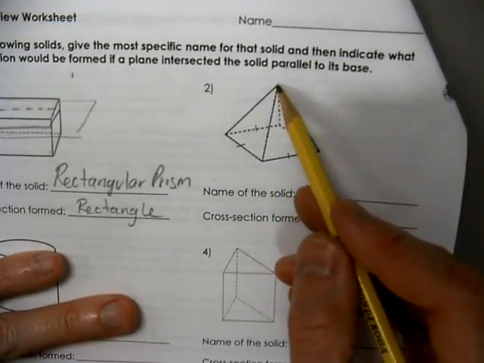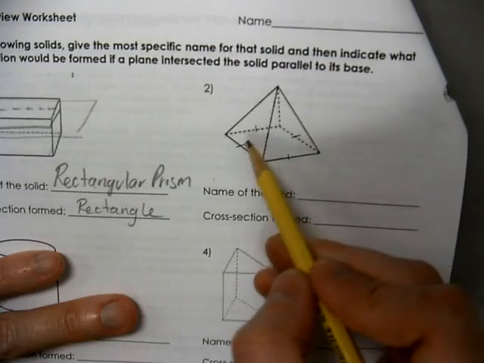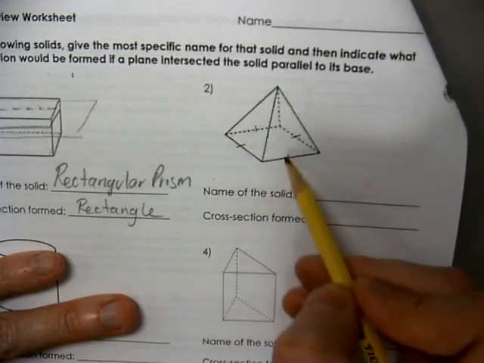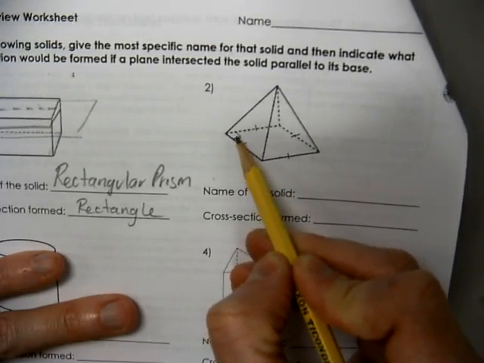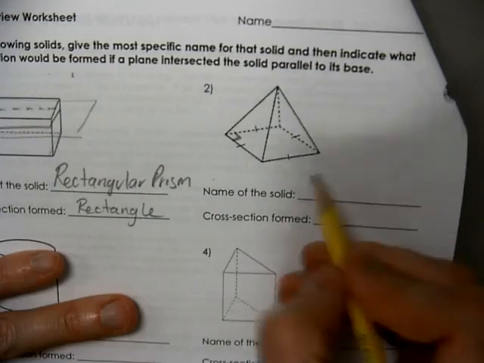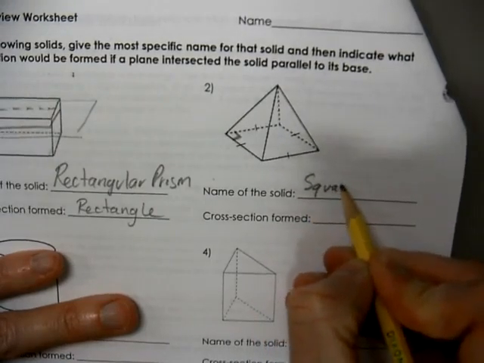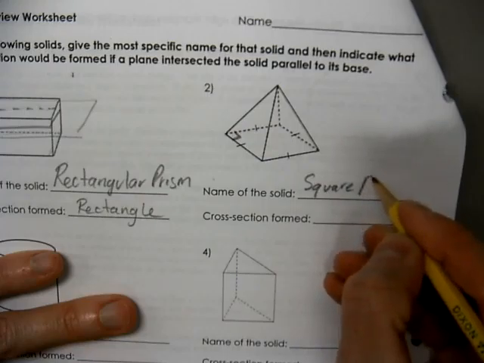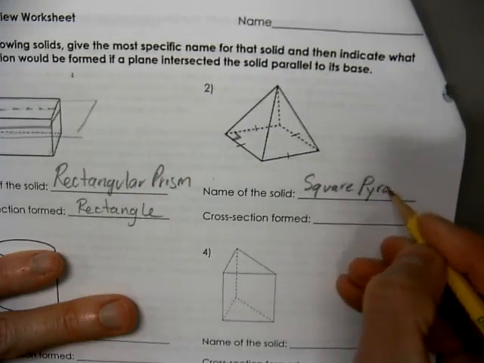Next we have a pyramid. It's a special type of pyramid. Notice that all the sides of the base are the same length. Let's also consider this to be a right angle, which would make it a square. So we could call this a square pyramid.